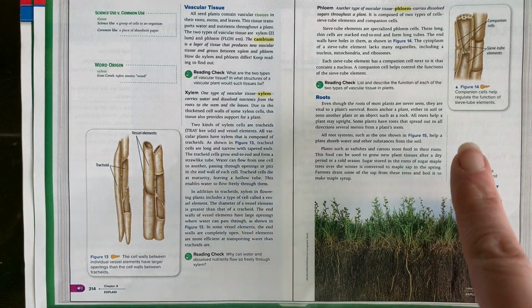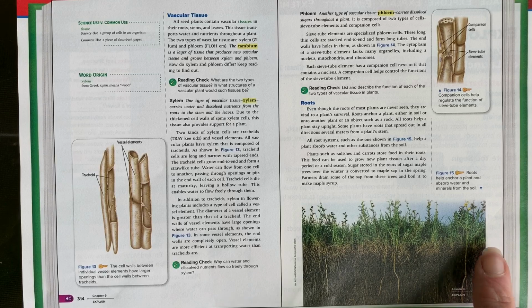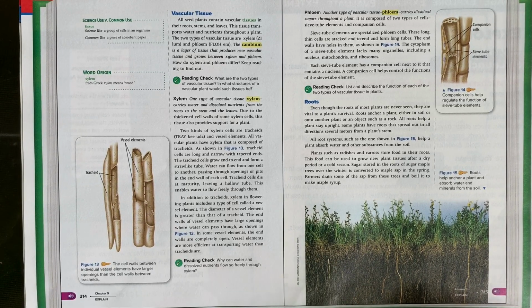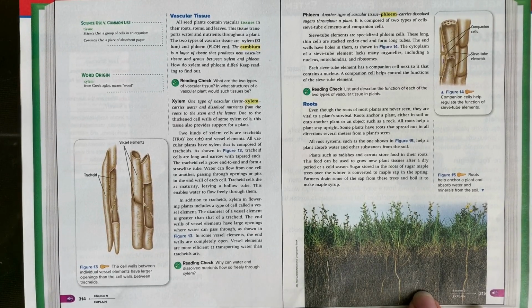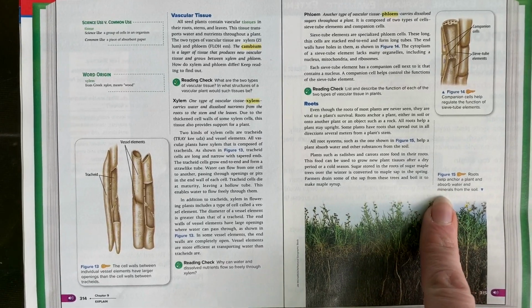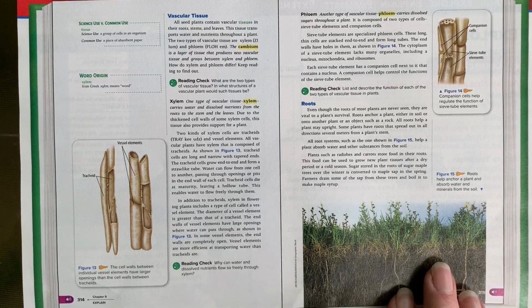Next, we have the roots, and the roots are hidden under the soil. And if you have never pulled up a plant, you would not know that there were roots underneath, but all plants have roots that help anchor them to the ground, as well as carry water and nutrients up from the soil into the plant. Plant roots are also able to store sugar.